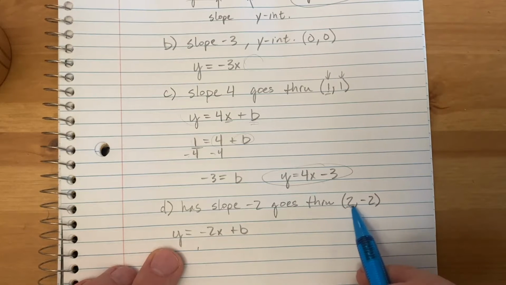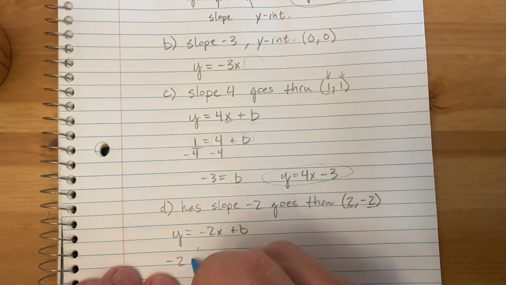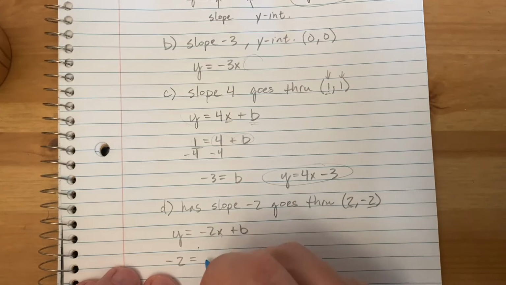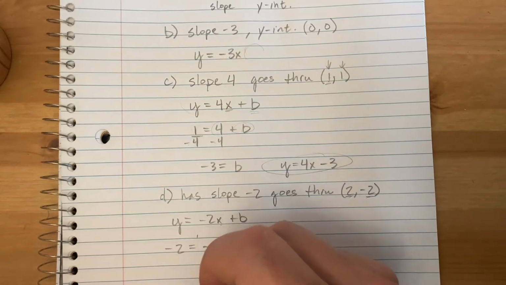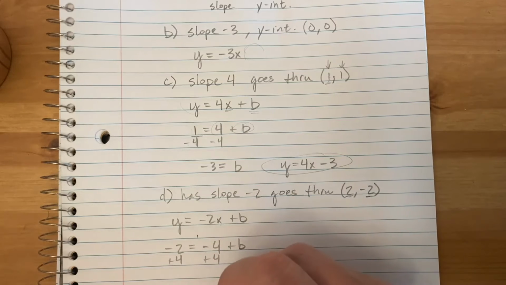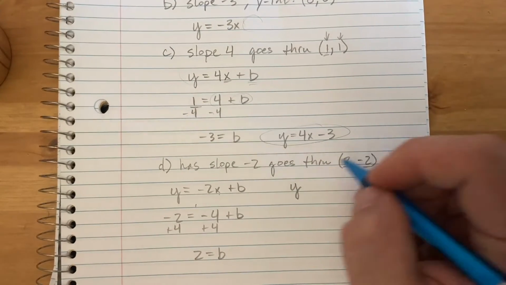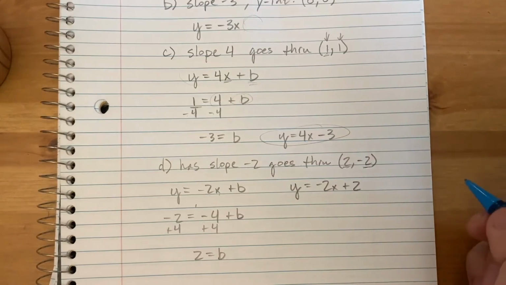And so we just plug this in for x and this in for y, and we get -2 for y equals, let's see, -2 times 2 is -4 plus b. And there we go. We can solve for b now. So I'll add 4 to both sides, and we get that b equals 2. And so our equation is y equals -2x plus 2.